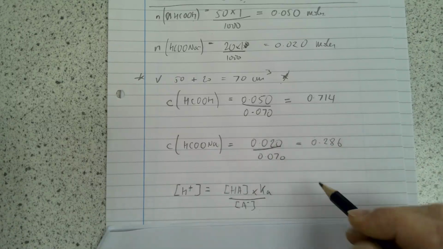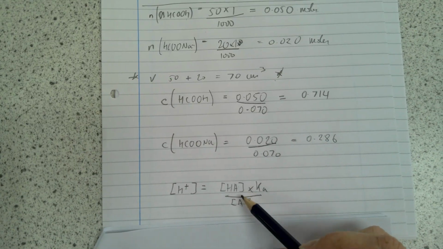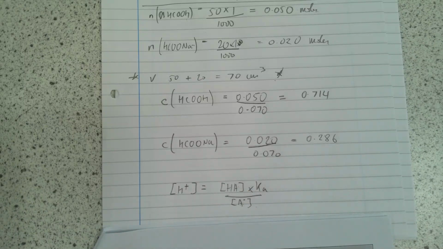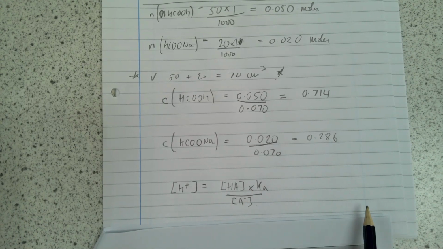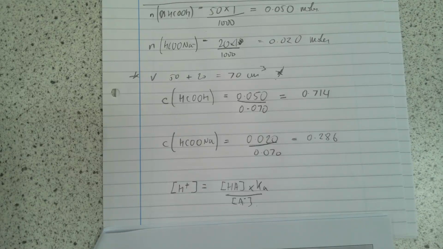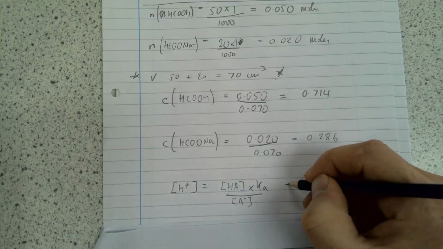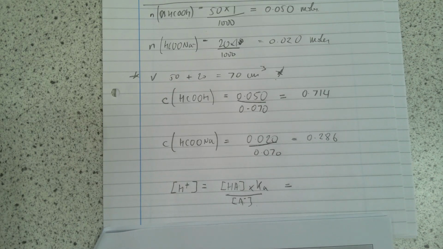I'll remind you at this point that the pH is dependent on the ratio of these two concentrations. Some people might have spotted a shortcut, which I'm deliberately not highlighting. Those maths geeks amongst you might have spotted that. I'm not going to worry, we're just going to work things out properly.